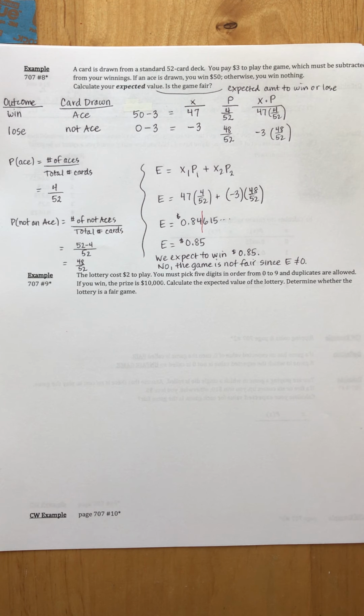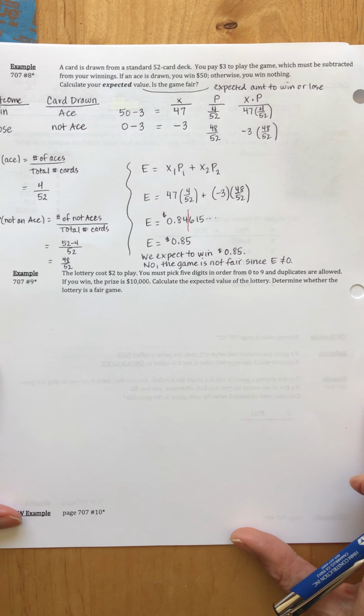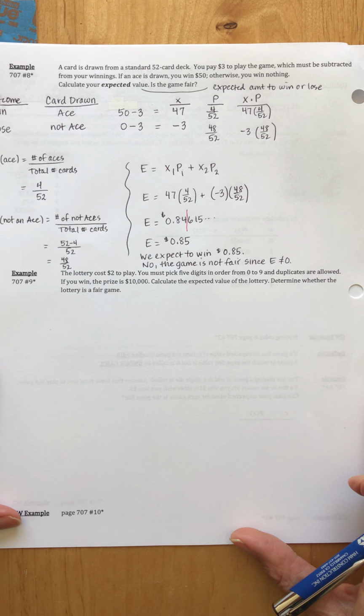Welcome to handout 13.4, page 2, problem number 9. So let's go ahead and read this problem. The lottery costs $2 to play. You must pick 5 digits in order from 0 to 9 and duplicates are allowed. If you win, the prize is $10,000. Calculate the expected value of the lottery. Determine whether the lottery is a fair game.